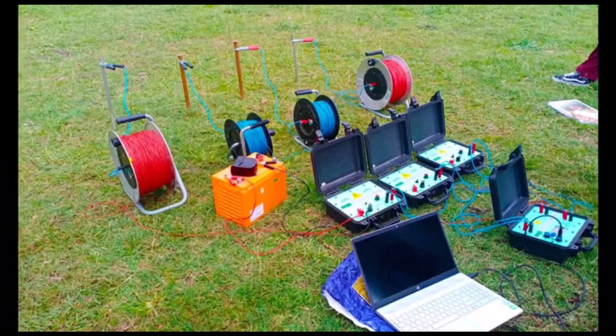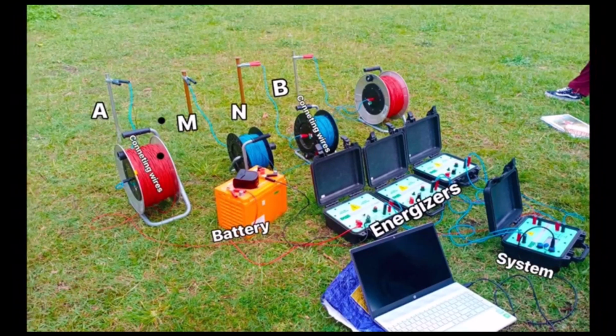Now I am going to explain the working procedure of how ERT works. This is an overview setup of ERT. Here we can see the system, three sets of energizers, a battery and the connecting wires. And there are two current electrodes A and B placed at extreme positions and two potential electrodes M and N placed in between the current electrodes.